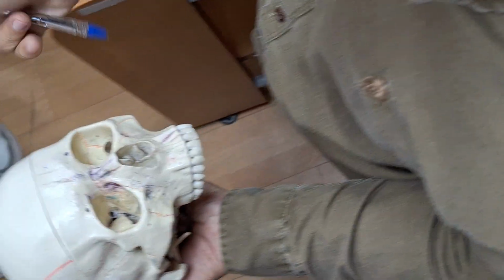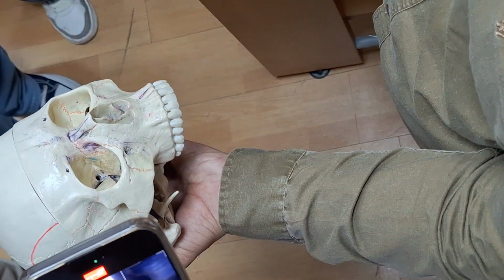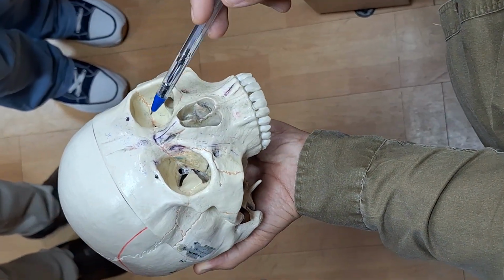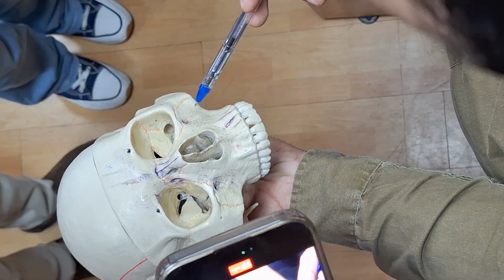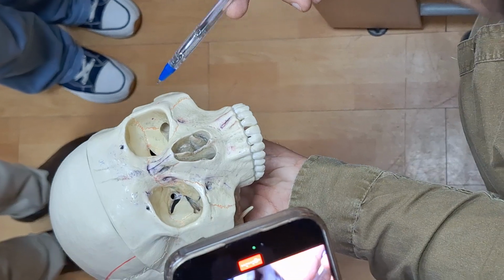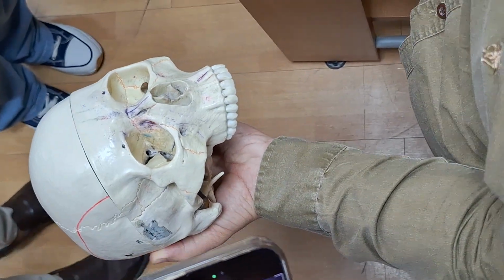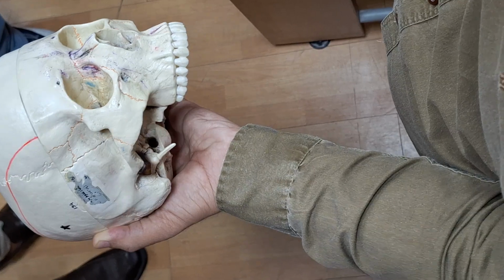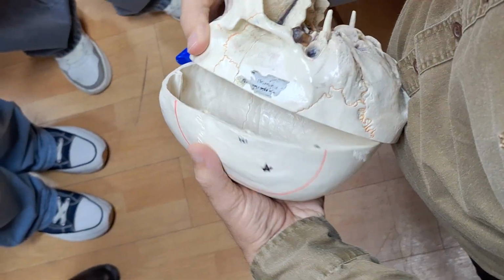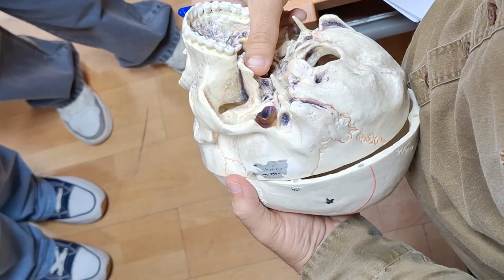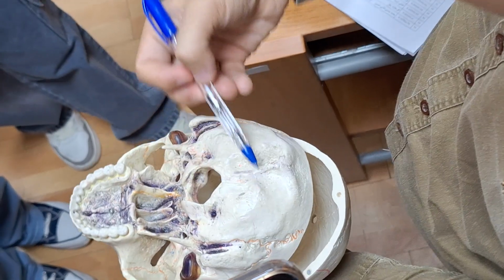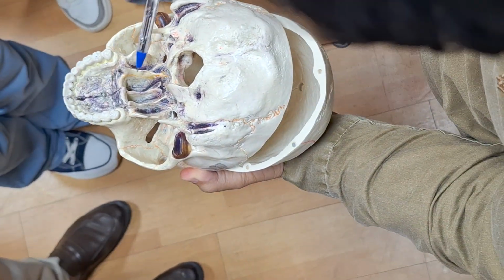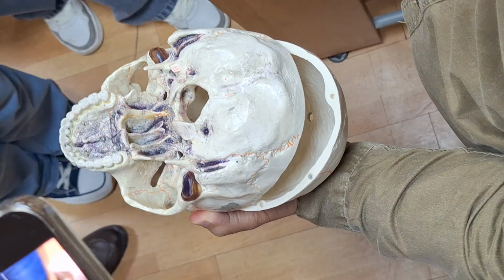Also, in the external view we want to assess the viscerocranium. In the viscerocranium: nasal bone, maxilla, zygomatic, and inferiorly, the mandible. Yes, we have the mandible at this area, and also we should talk about the base of the skull in the inferior view. Okay, here is the inferior view of the base of the skull.